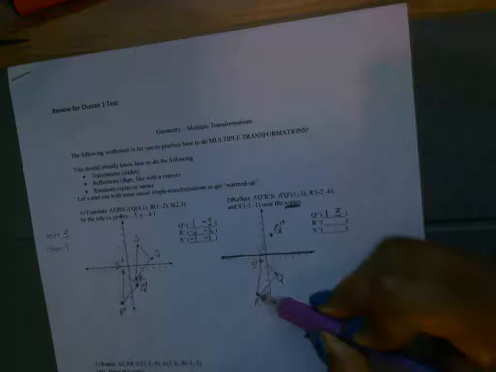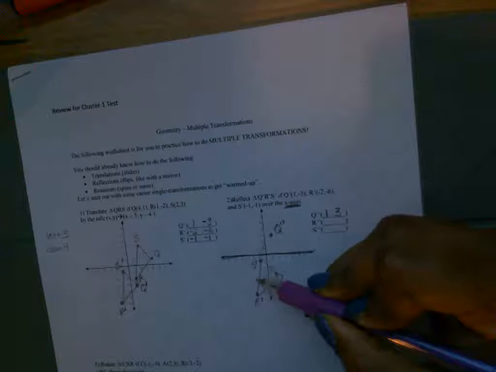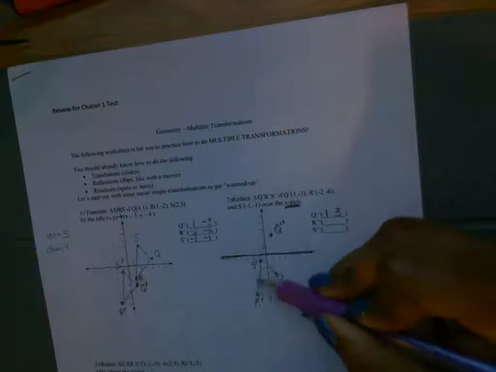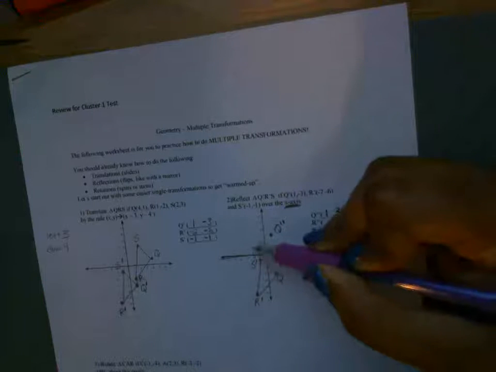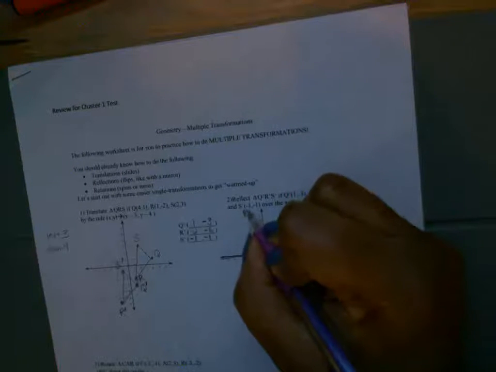R is down here. It is 1, 2, 3, 4, 5, 6 away from the line of reflection. So when I flip it, it's going to be 6 up. 1, 2, 3, 4, 5, and 6. This is R prime prime. 2 tick marks.